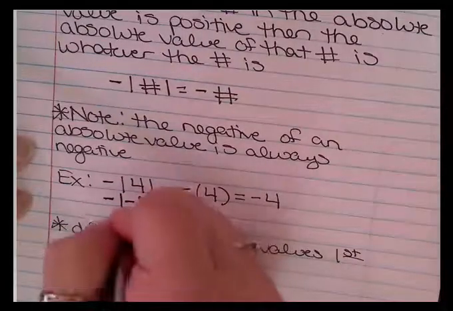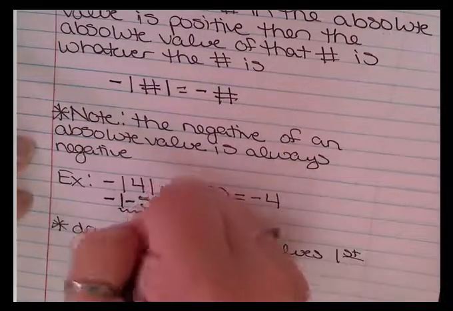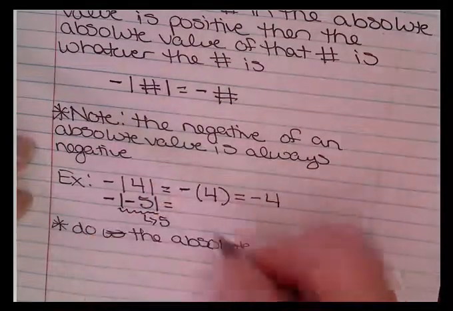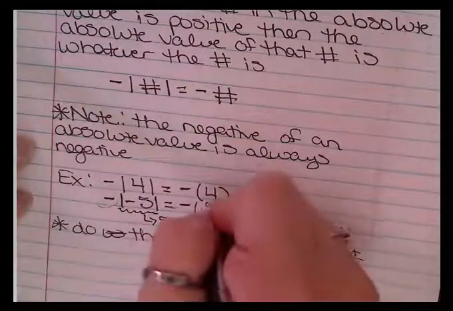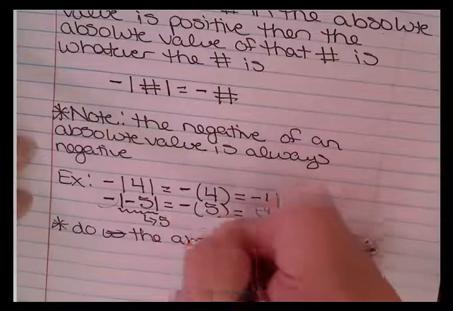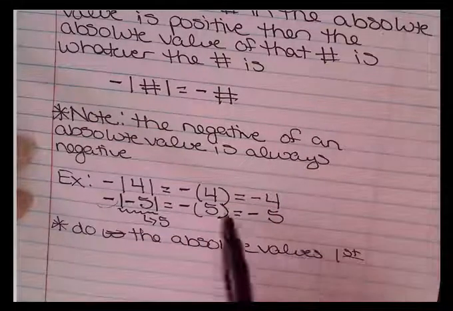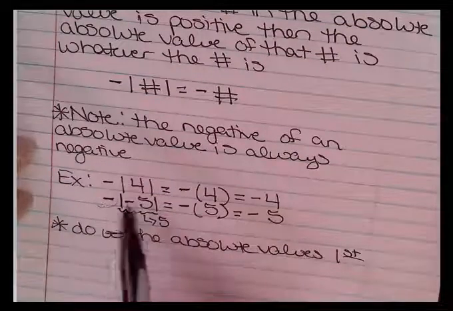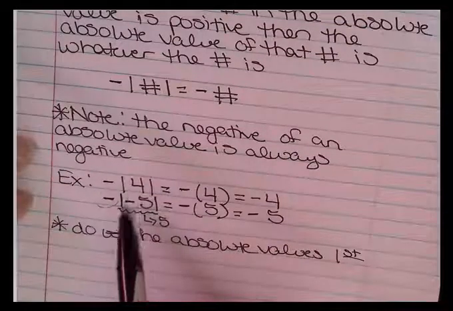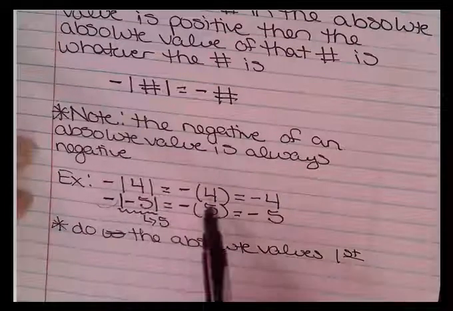Just a plain Jane 5. So we still have that negative that's out front, and then we just have regular old 5. Again, negative times a positive 5 will give you a negative 5. So notice in each case we had a negative out front, and it did not matter if we had a positive number or a negative number inside, because doing the absolute value of those gives you a positive number. So then you have a negative times a positive, which gives you a negative.